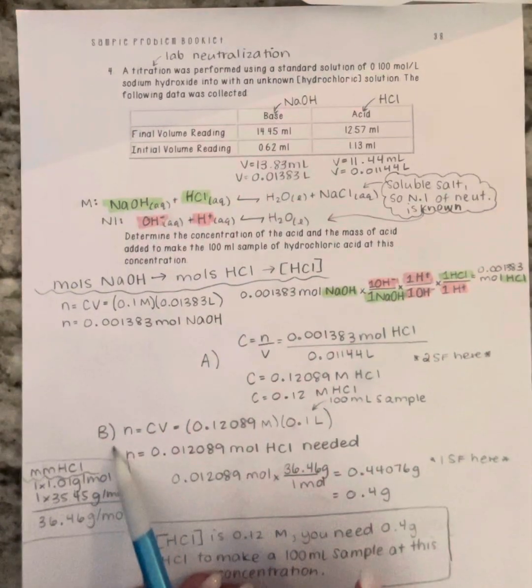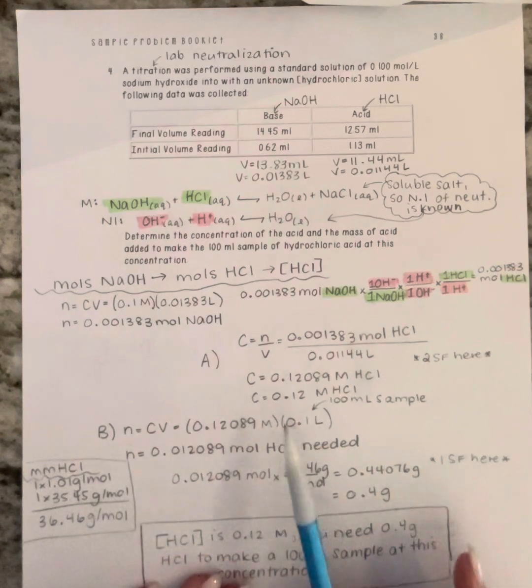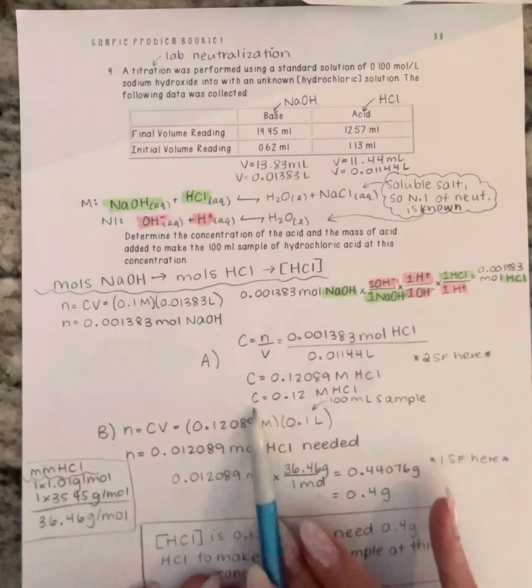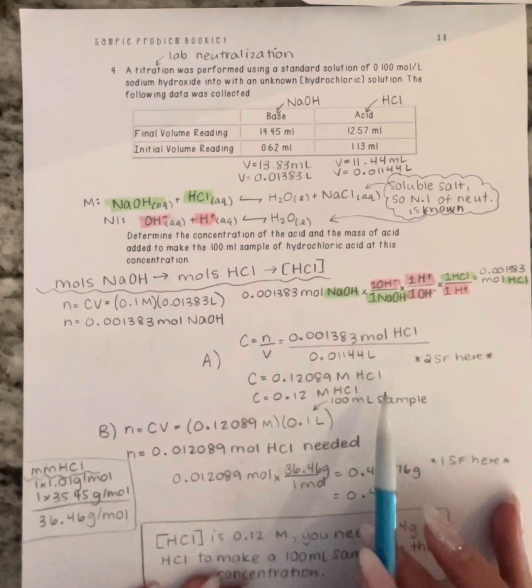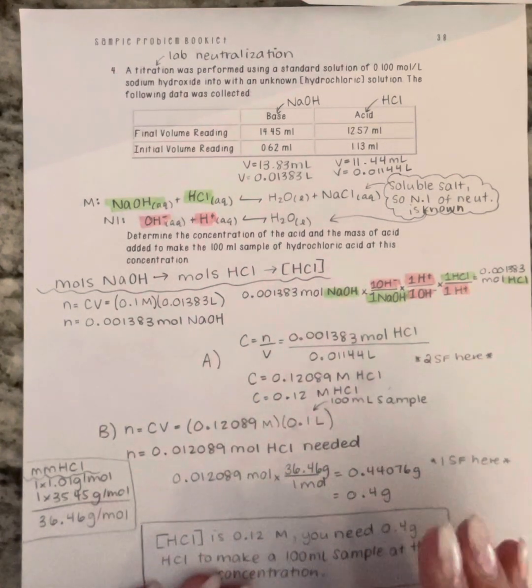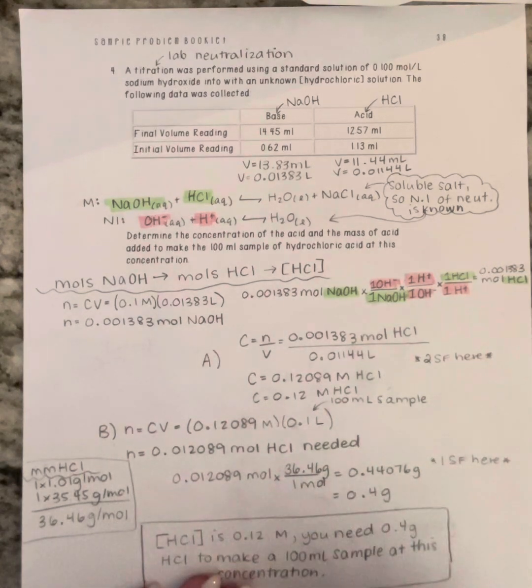To solve for part B, I now need to use my information from part A. I've just determined the concentration of the hydrochloric acid. Remember, the concentration that I used to titrate is the same as the concentration of the beaker that I poured that portion out of. So I know that my original 100 ml sample is going to have the same concentration. Because I'm given a volume and the concentration that I just found, and remember you never use your sig figs in future math, I can find the number of moles needed.